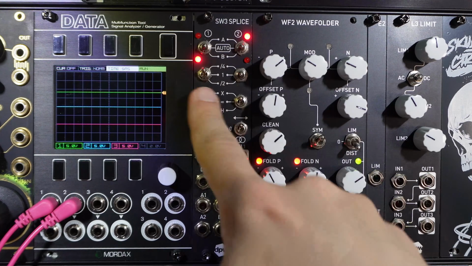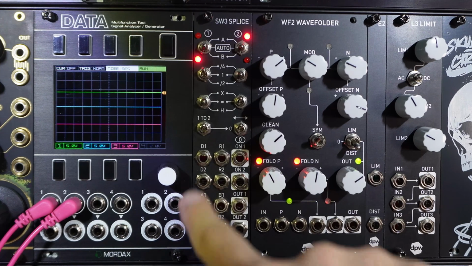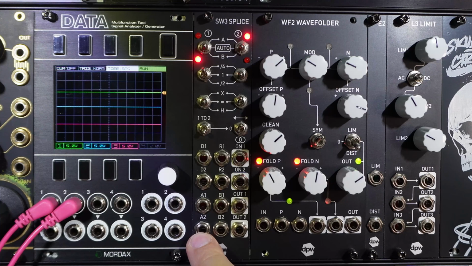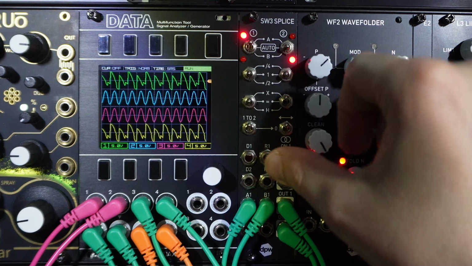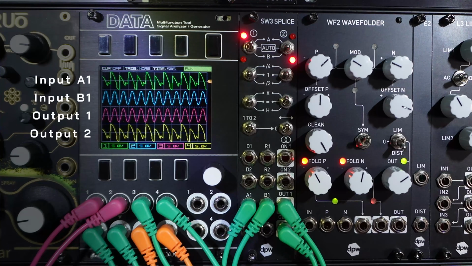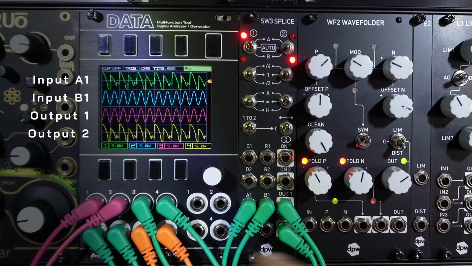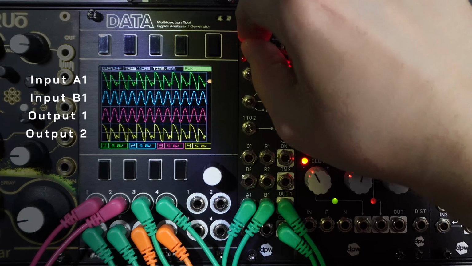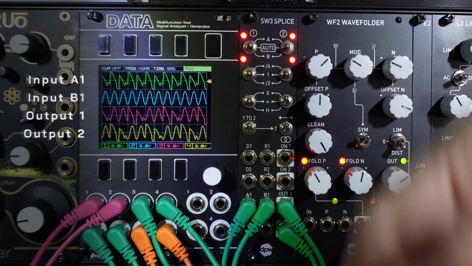Because the module has two identical selection circuits, you can operate both of them individually, or have A1 and B1 be normaled to A2 and B2 for separate processing. You can also use this splice in so-called swap mode. That means whenever the input of A1 is sent out of out1, B1 is sent out of out2 and vice versa. But more on all these stereo functions later.